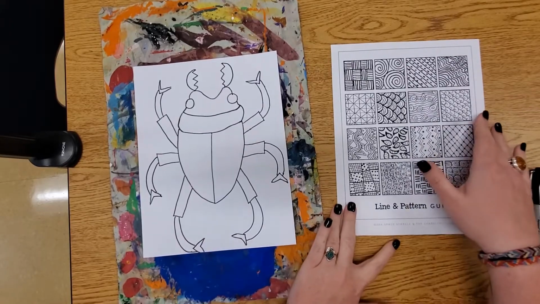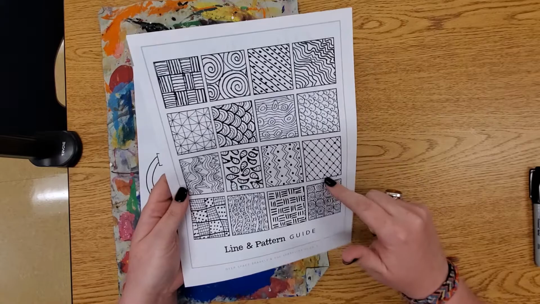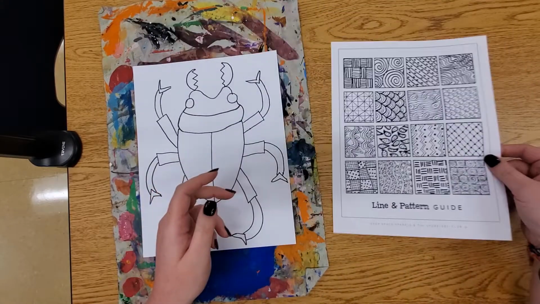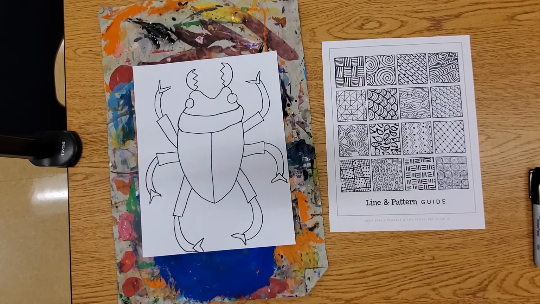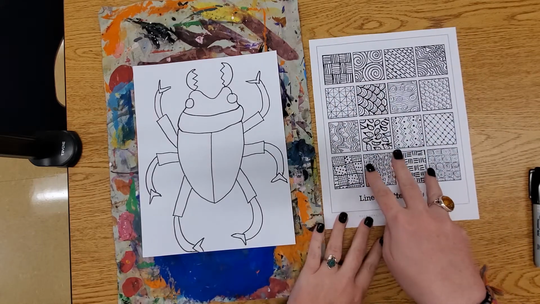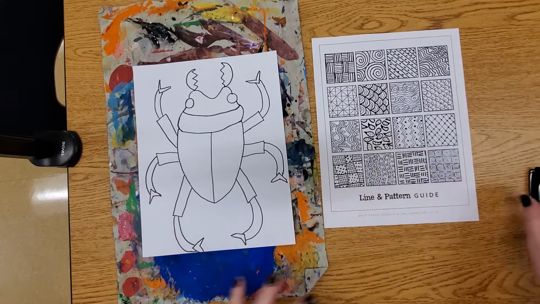Now, in your documents for you guys to look at today, I have included this so you can open this up separately and look at it while you're drawing. And it's our line and pattern guide. We've used them in class before, but these are to give you ideas. Do you have to copy these patterns? No, but if you want to, you can. These are just to help you get ideas.